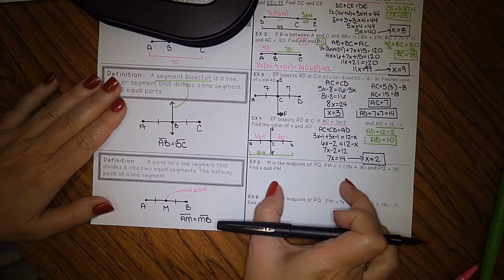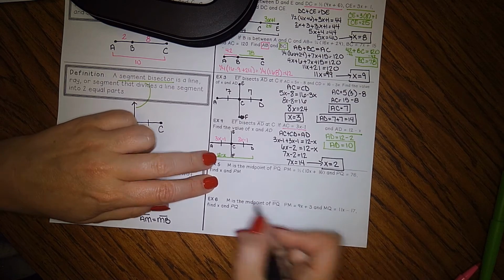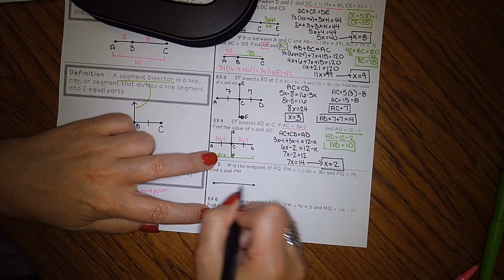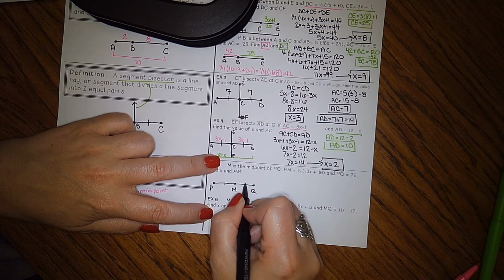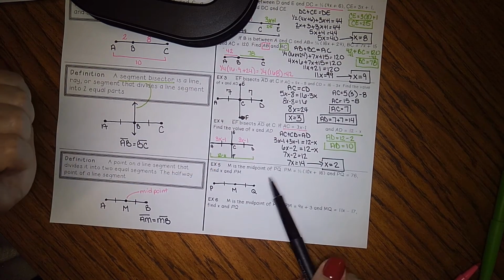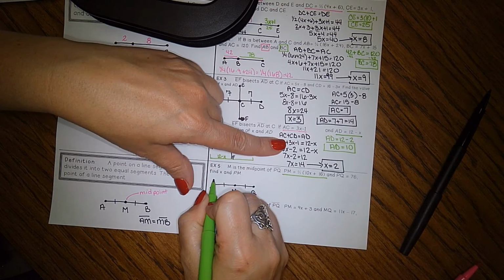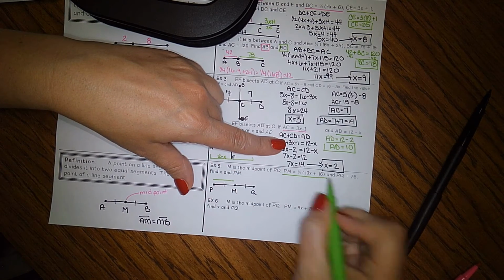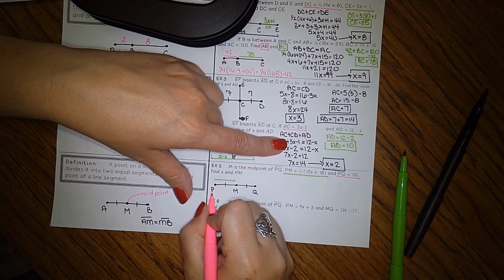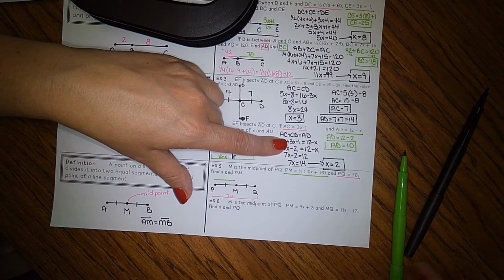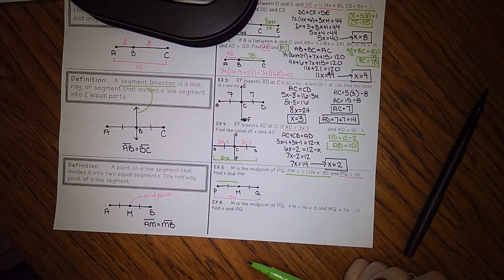All right, so let's go on to this example over here. It says that M is the midpoint of PQ. So let's draw this out. I've got segment P and Q, and then M is my midpoint. So that means PM and MQ are equal. It tells me PM is 1/2 (10x plus 16), and then PQ, the whole segment, is 76. So I need to figure out how to solve for x.